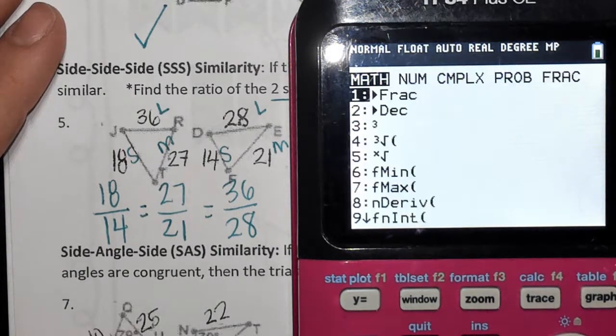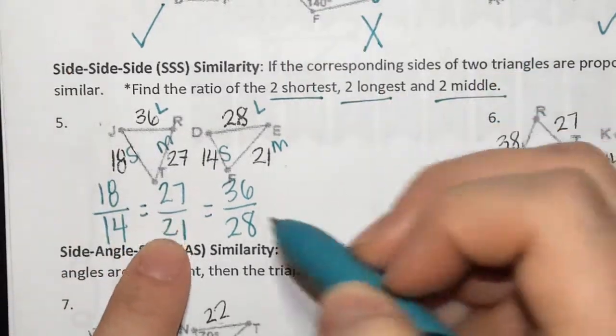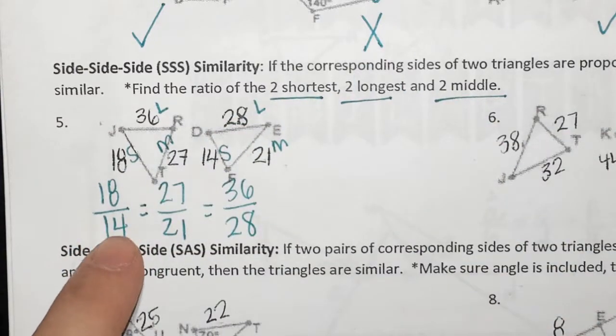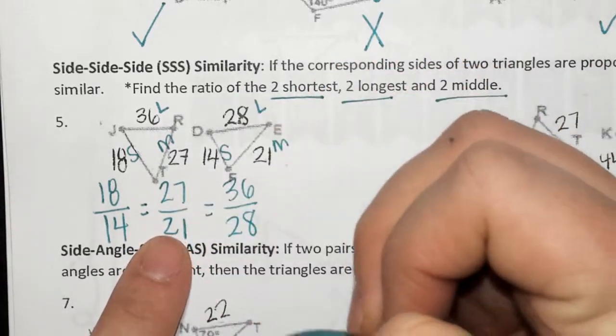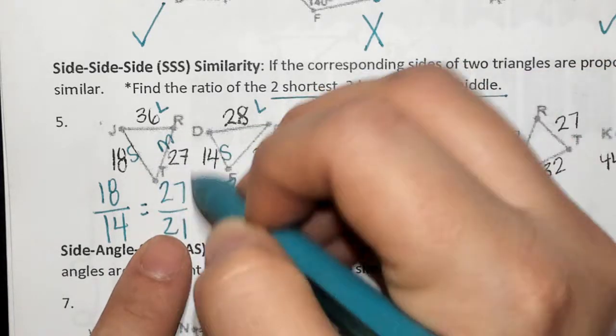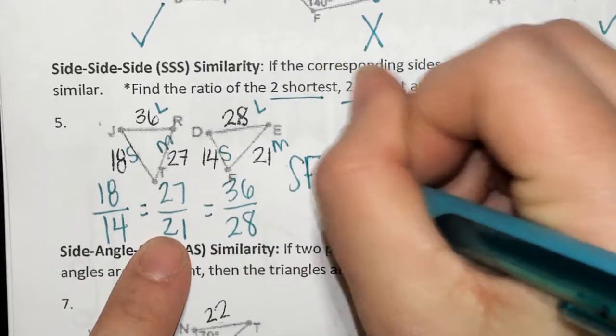Now, I have a fancy calculator where I can just press fraction and it gives it to me. You may not have that option. So what I would suggest is taking one of these 3, because they're the same, and just start reducing. Well, 27 and 21, I know 3 goes into both of those. So 3 goes into 27 how many times?